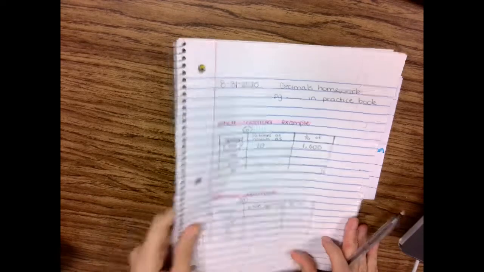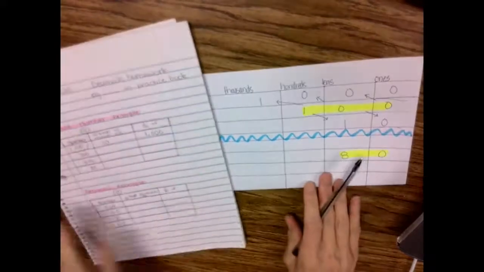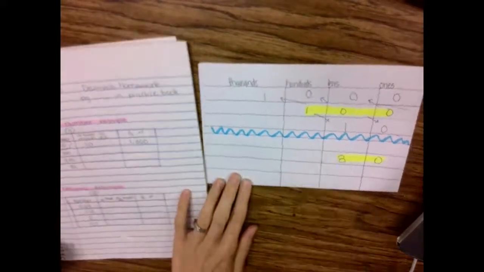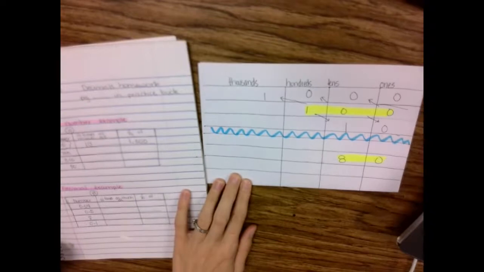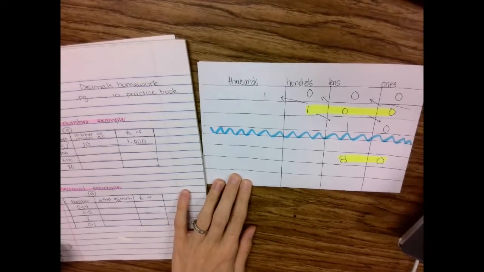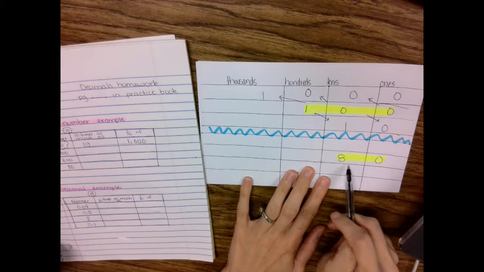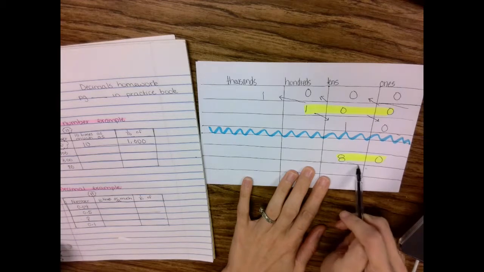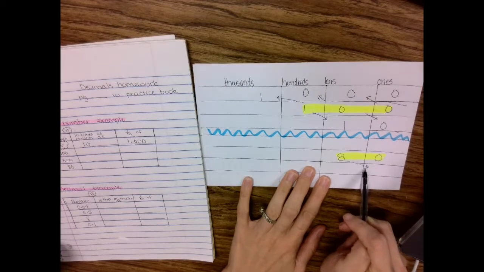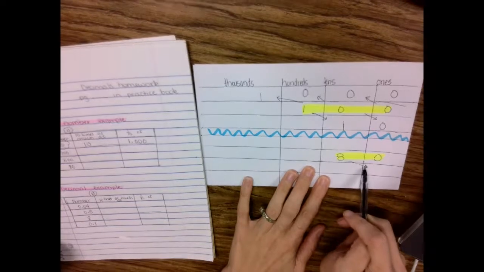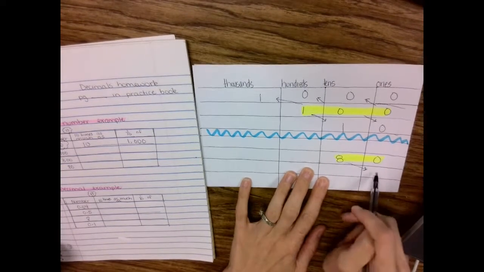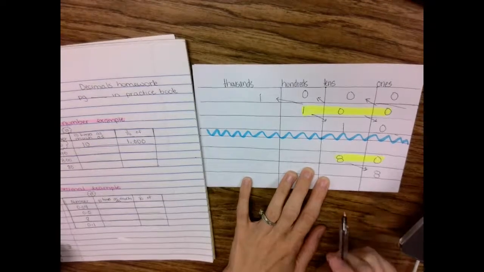Okay, let's look at that again, but with the number 80. Okay, 80 is 10 times as much as what? So what times 10 is going to give me 80? If I move my 8 one time to the left in my place value chart, I get an 8 in my ones place, and that would be my answer.